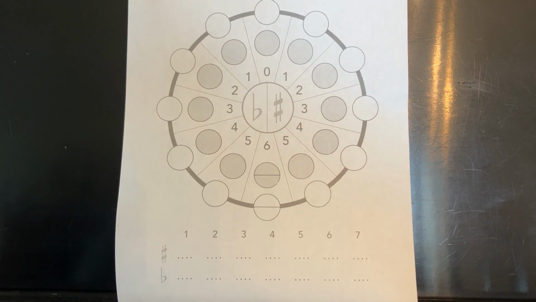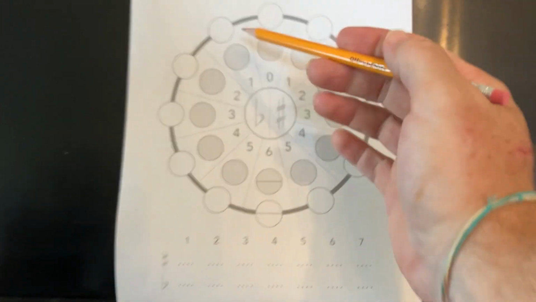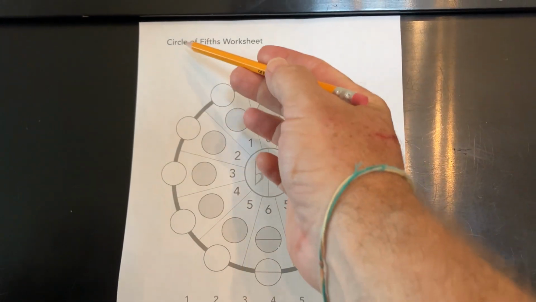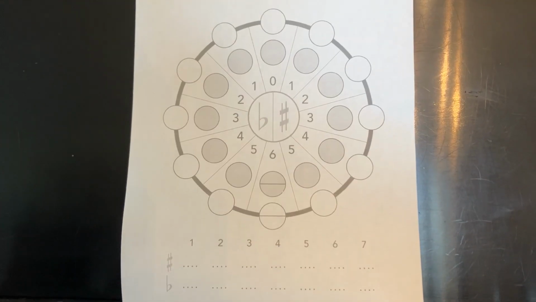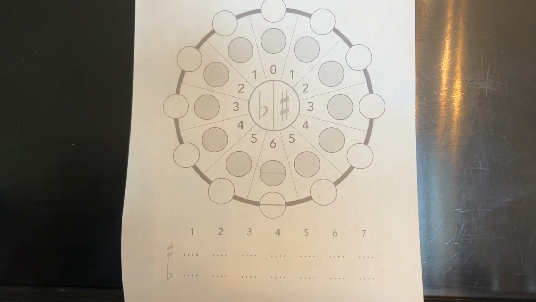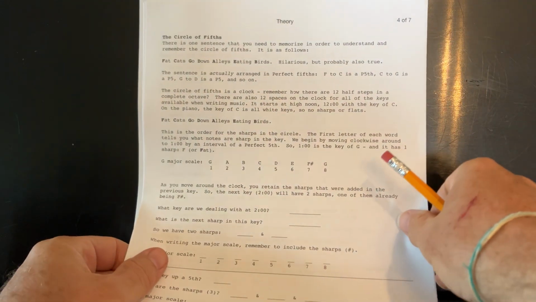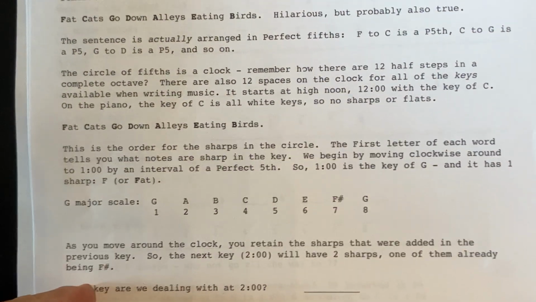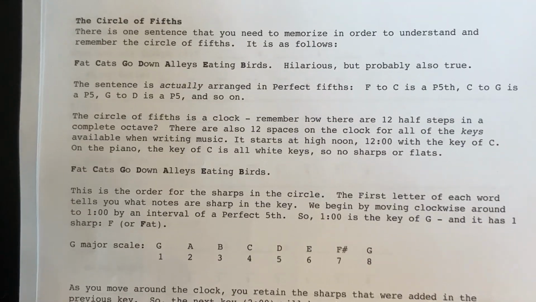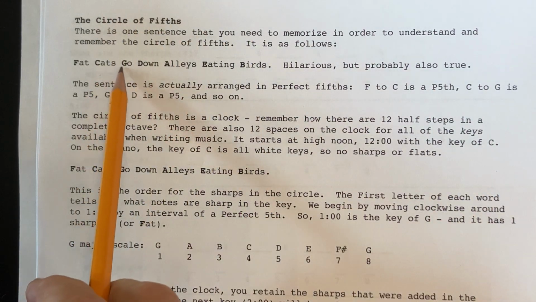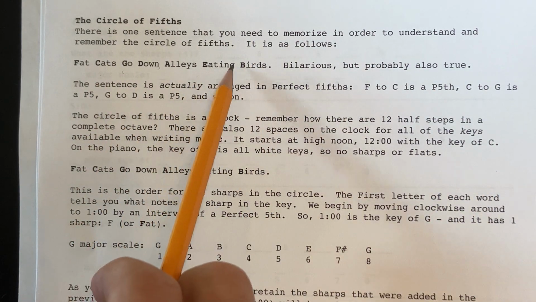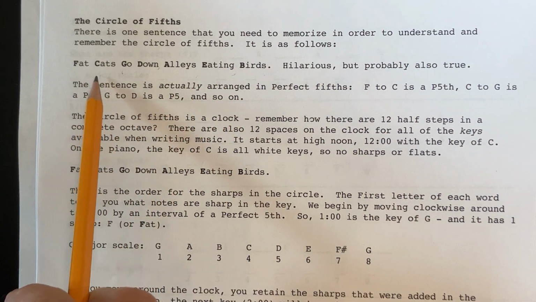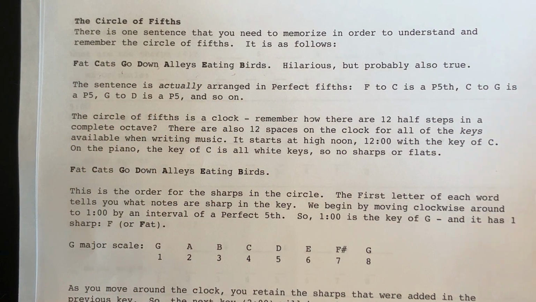Okay, in this lesson we're going to be talking about the circle of fifths. The first thing we're going to remember is this sentence, and it's the most important sentence you'll need to remember: Fat cats go down alleys eating birds. You see I've got the first letters of each word in bold. So this sentence is actually written in fifths.